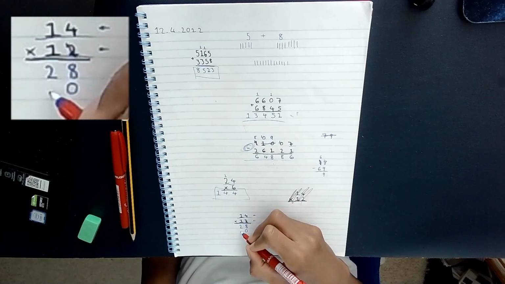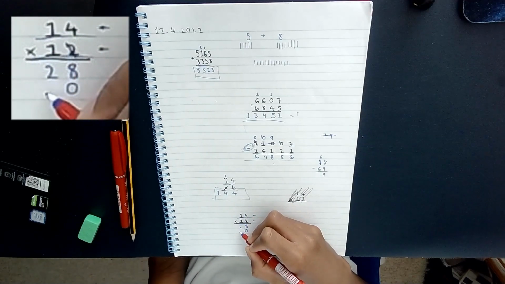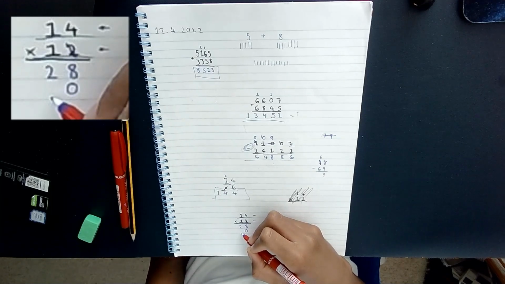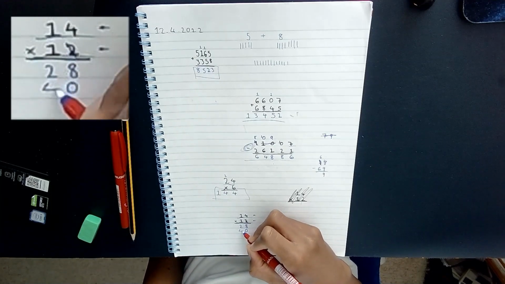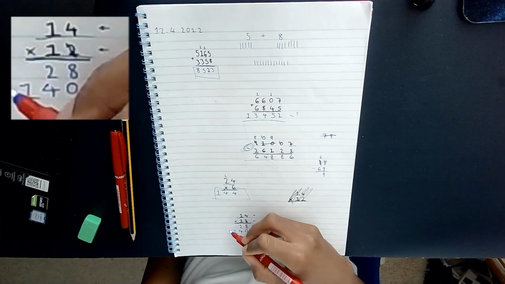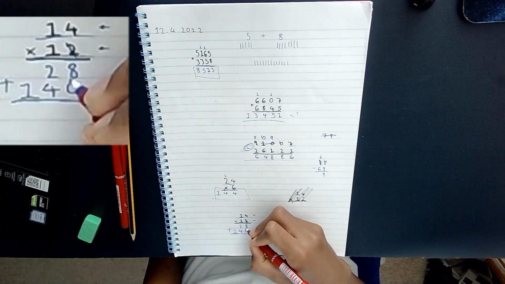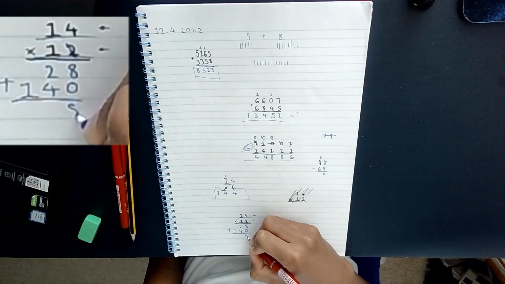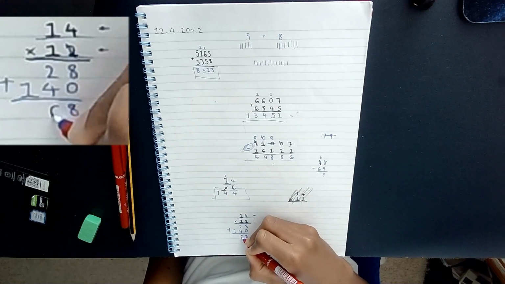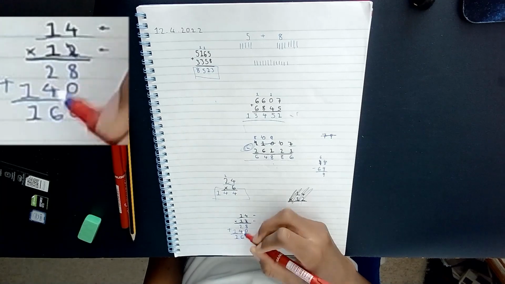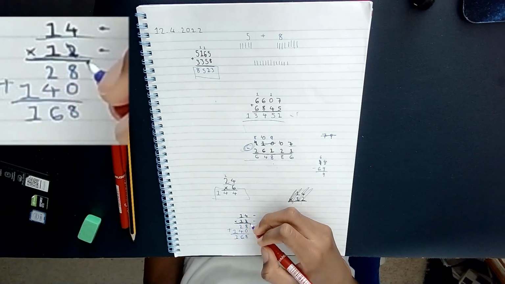We can just write 14 since 1 times anything is the number itself. So let's add. So it's 0. So 14 times 12 is 168.